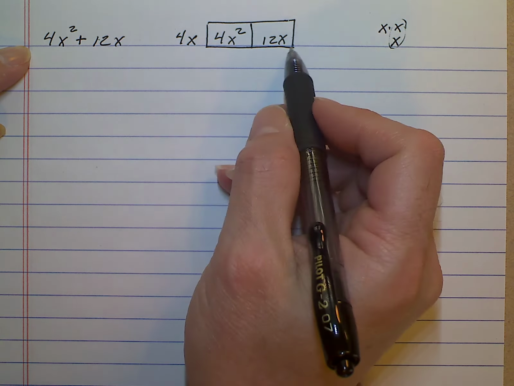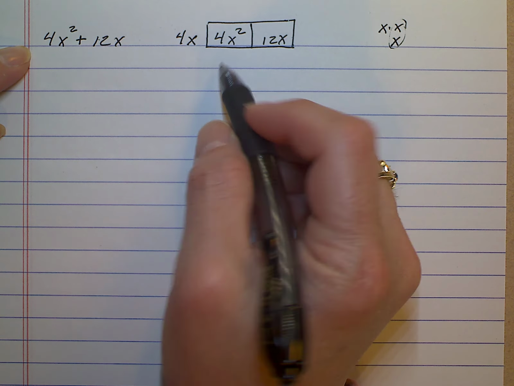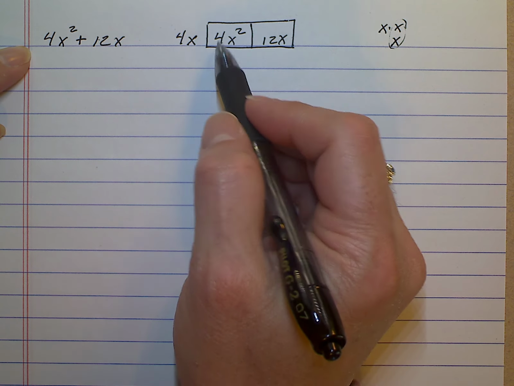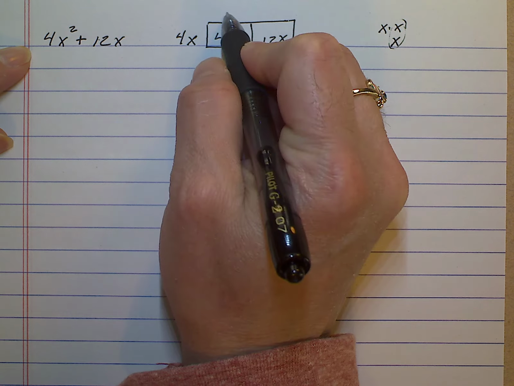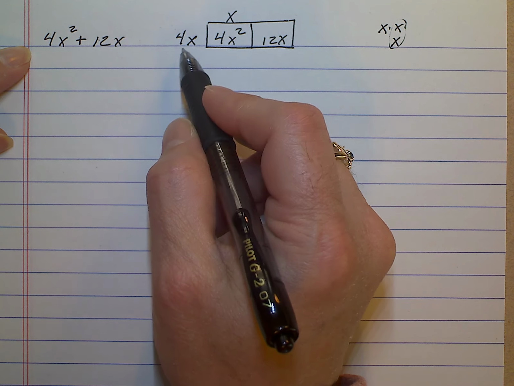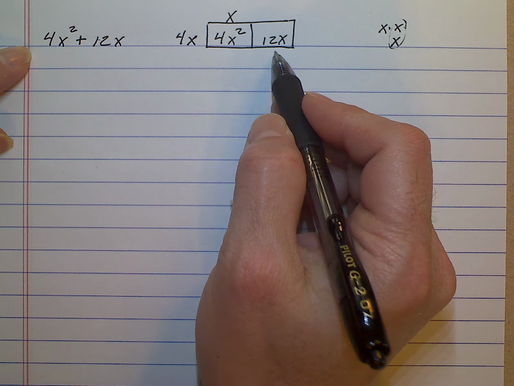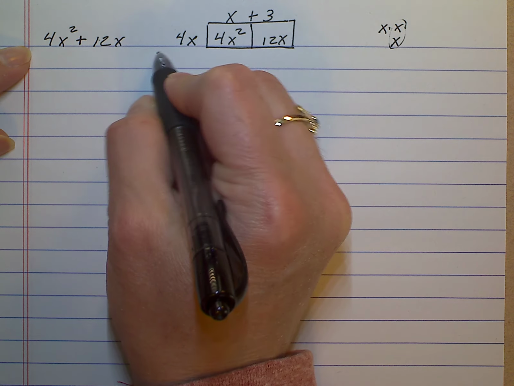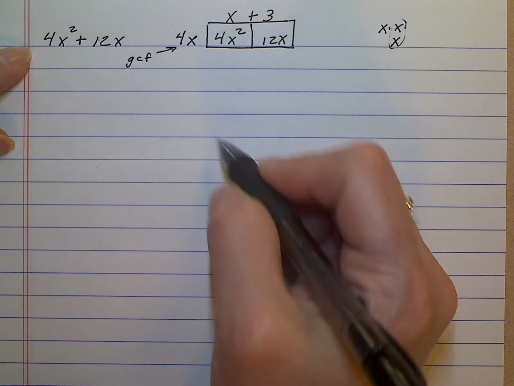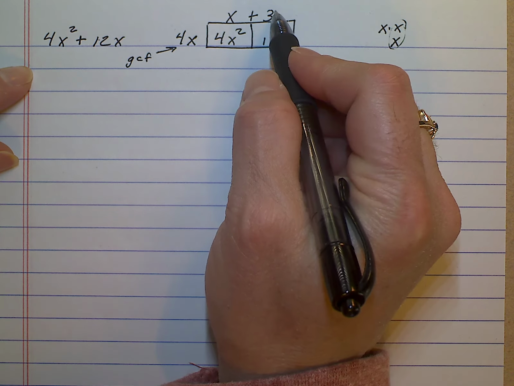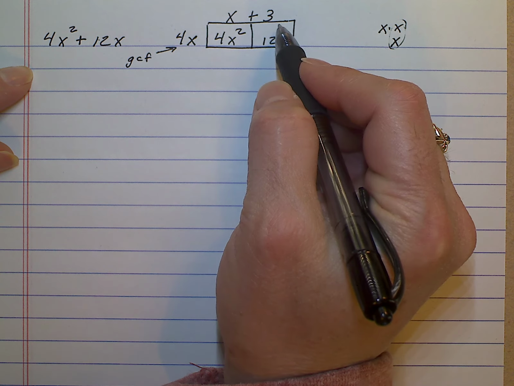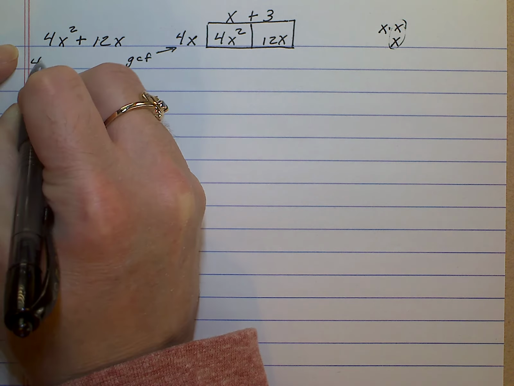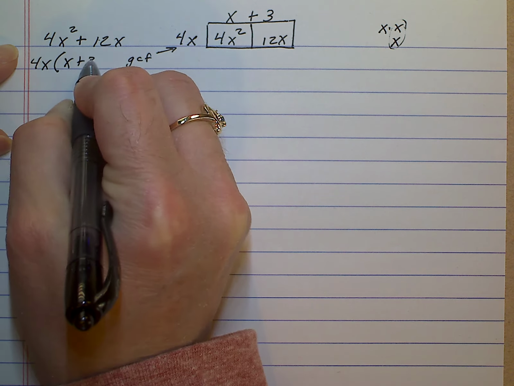Now, I want to finish factoring this with my area model. And so what I need to do is figure out what I need to multiply by 4x to get 4x squared. Well, I need another x, don't I? And then what do I need to multiply by 4x to get 12x? I need a 3, and it's a positive 3. So this part is my GCF. It is the width of this box, and the length of this box is what is left over. So this polynomial factors into 4x times (x plus 3).